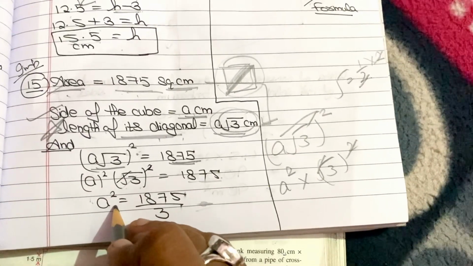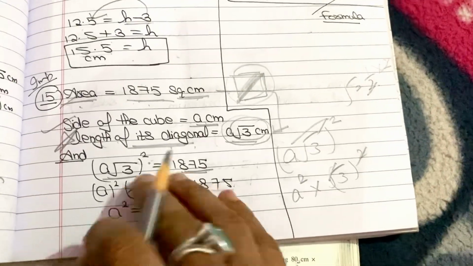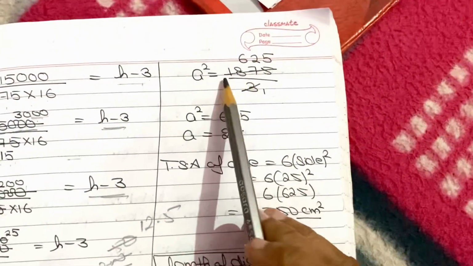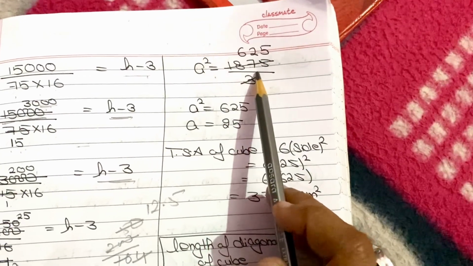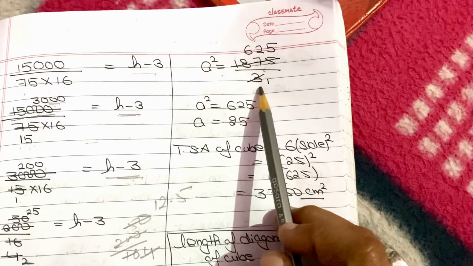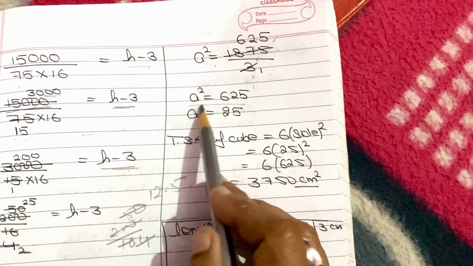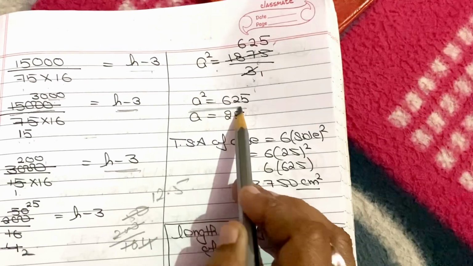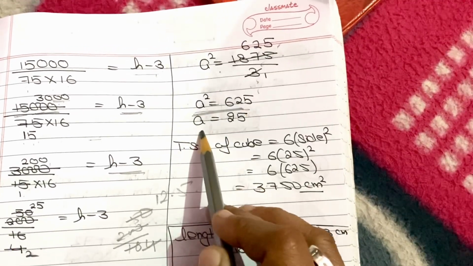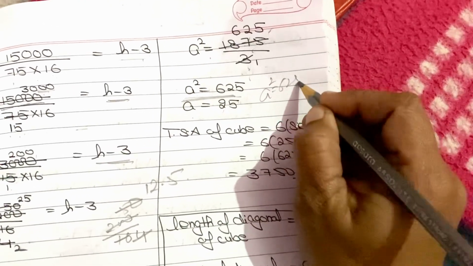There is just a square, and we divide 1875 by 3. What will we get? 3 6 the 18, 3 2 the 6, 3 5 the 15. So a square is equal to 625, so a is 25.